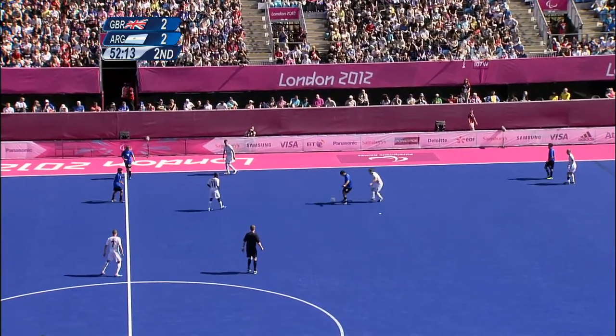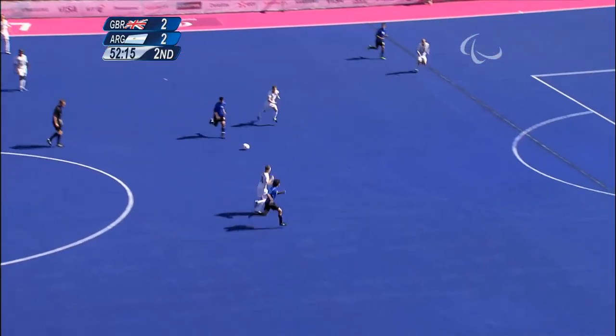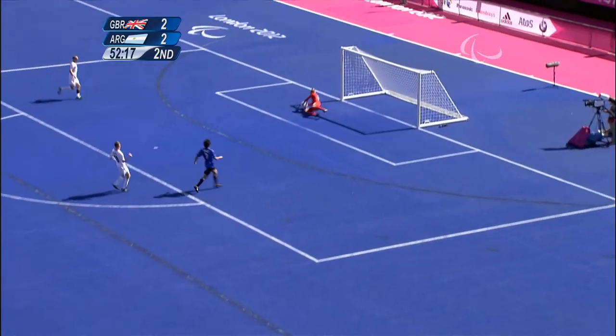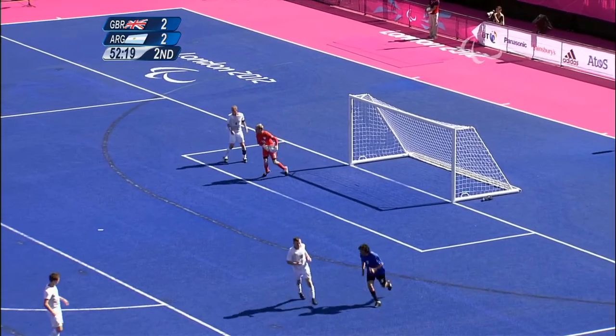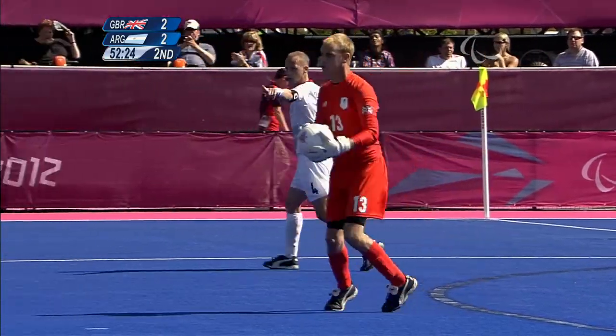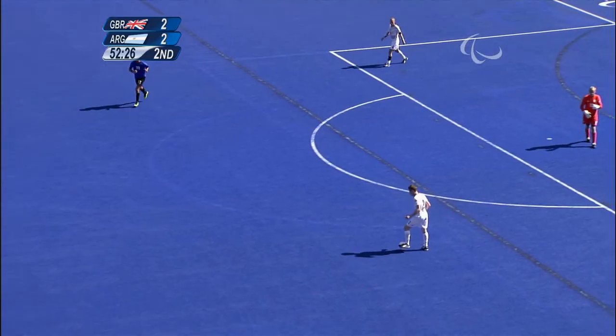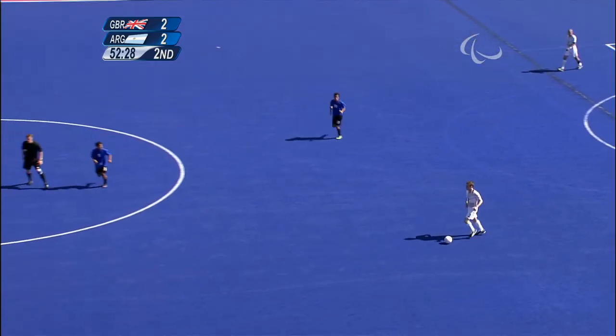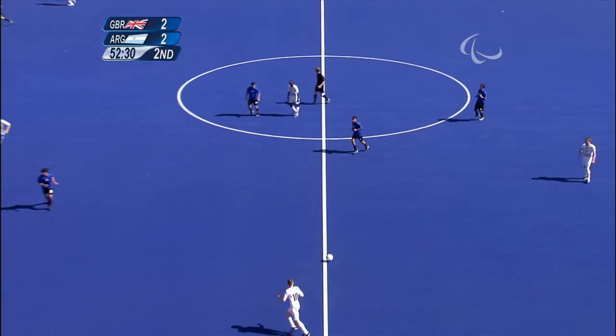Le Green with a short roll infield. Nice spin towards a more central position there by Argentina. And a strike towards goal, low towards Thompson's right, and he goes down and holds it well. Good save by Billy Thompson in goal for Great Britain, away to his right-hand side, holding the ball well from a low drive from distance from Argentina.